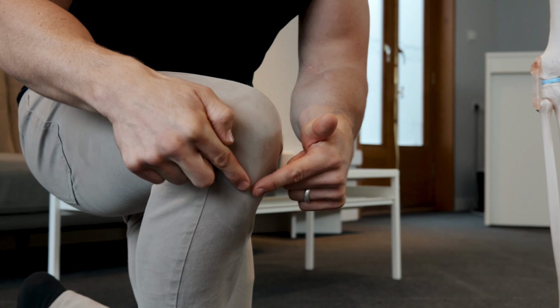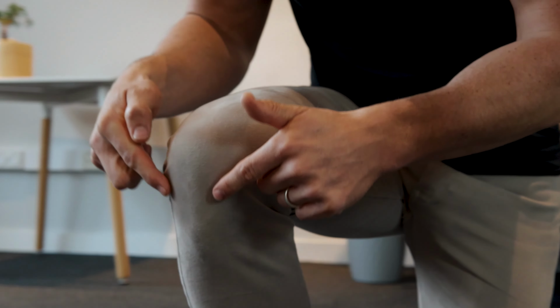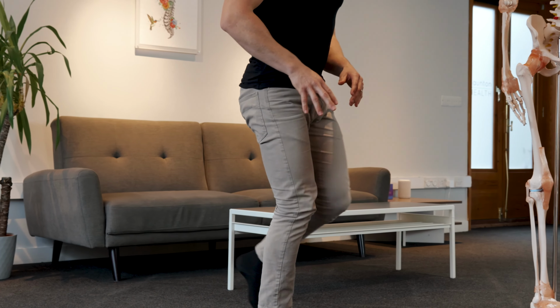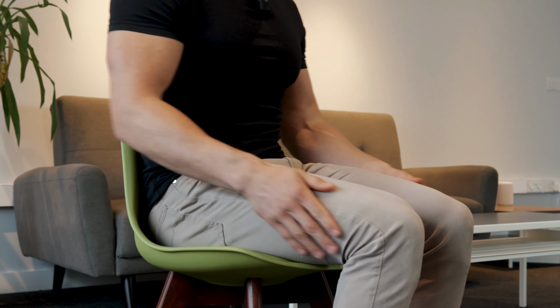So knee pain at the front of the knee here is massively common and often really debilitating when you're trying to squat up and down, if you're lunging in the gym, or going up and down stairs, or even if you're sat in a chair where your knees are bent at 90 degrees, you're going to feel that pressure building up at the front of the knees, which can get very, very painful.